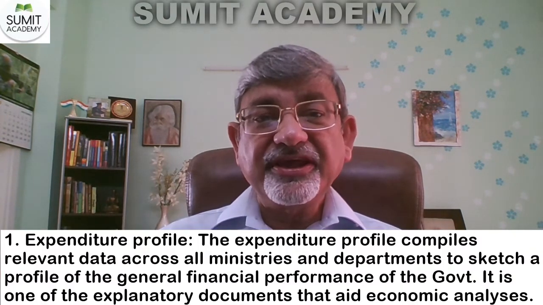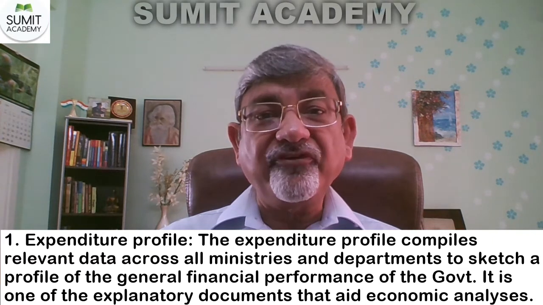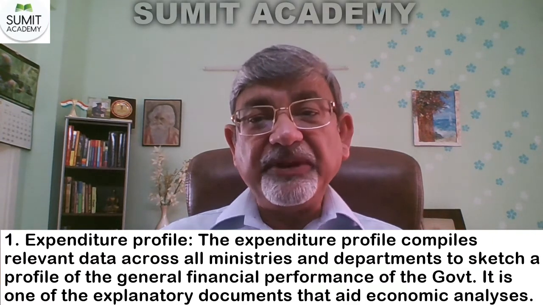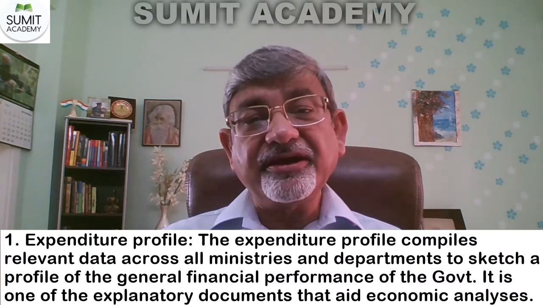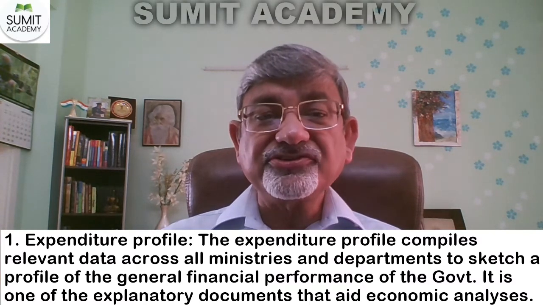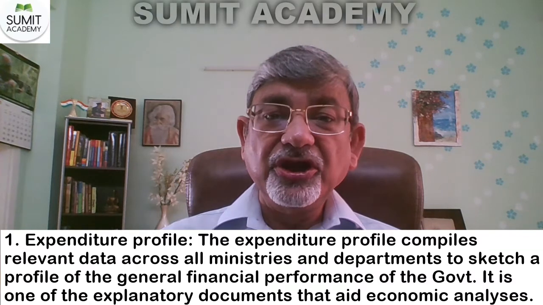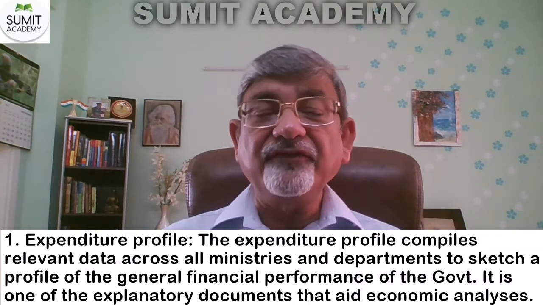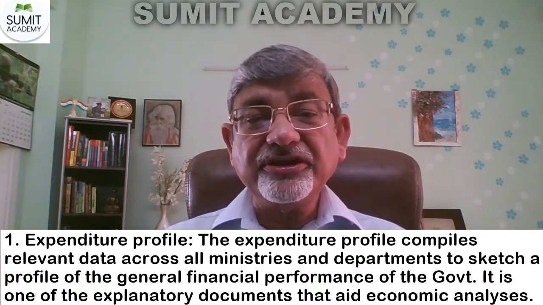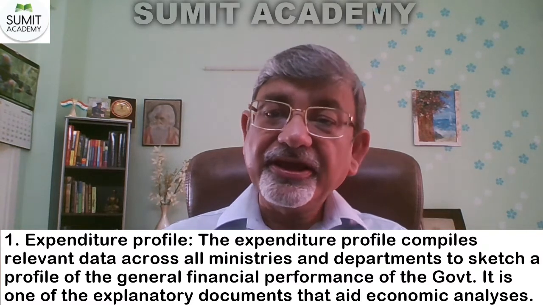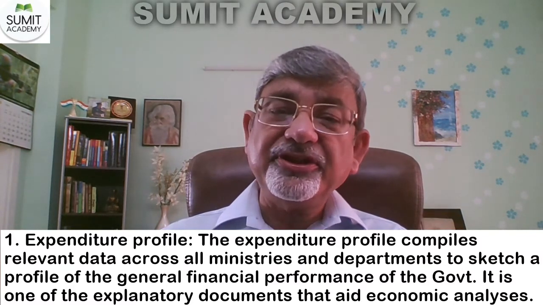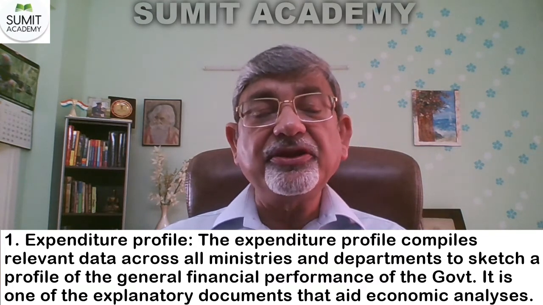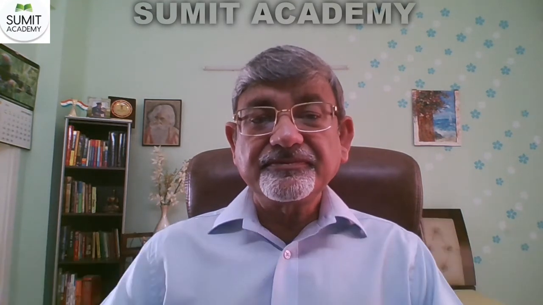The first is expenditure profile. Now, the expenditure profile compiles relevant data across all ministries and departments to sketch a profile of the general financial performance of the government. It is one of the explanatory documents that aid economic analysis.